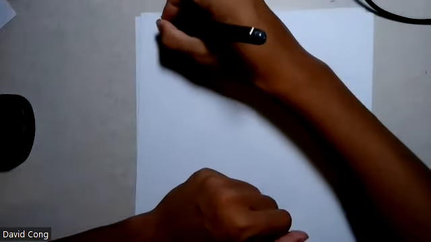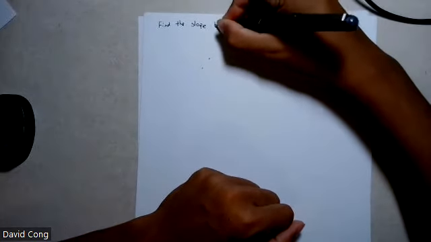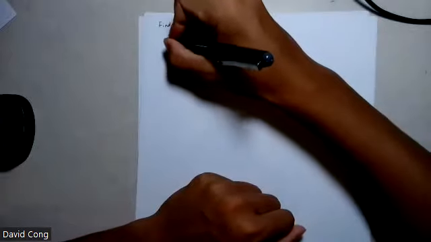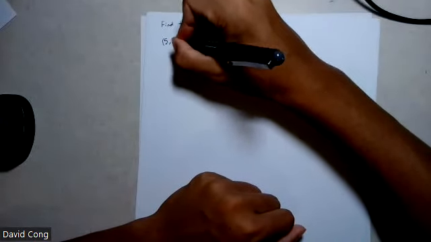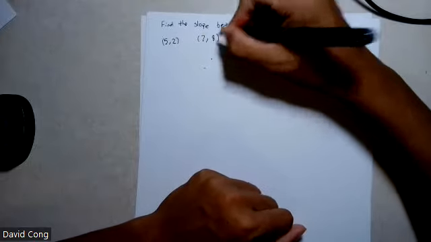Okay, so it's been about 10 minutes. So let's just come back, and I got a few simple practice problems. So for the first one, you want to find the slope between 5, 2 and 7, 8.